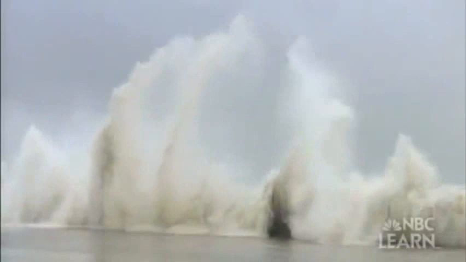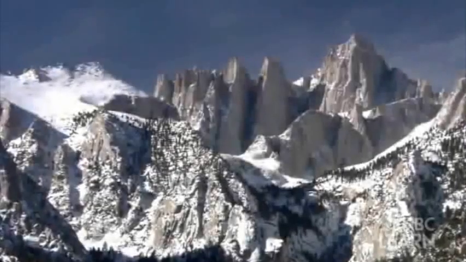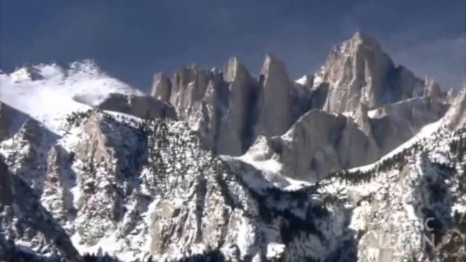There's a lot of water in the ocean, 70% of all the water on Earth. In the ice sheets and glaciers, 2/3 of all the fresh water on Earth. In the snowpacks atop mountains like the Sierra Nevada.